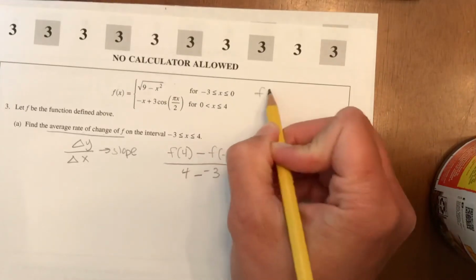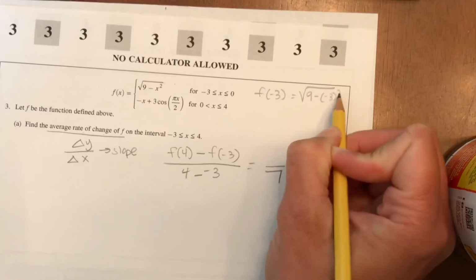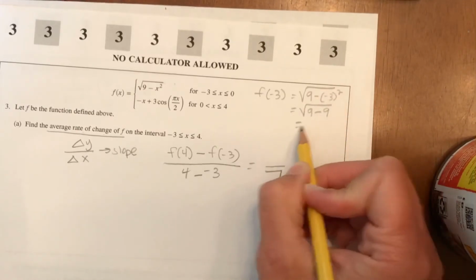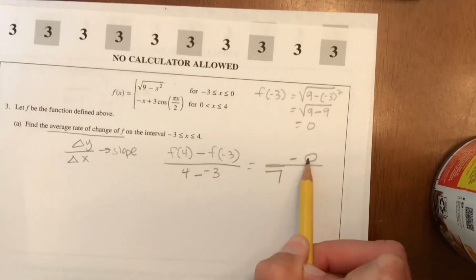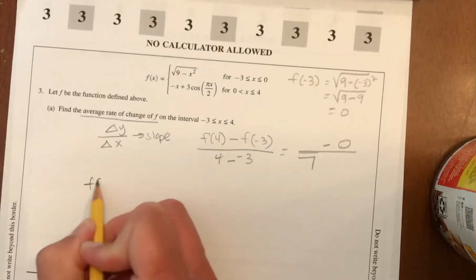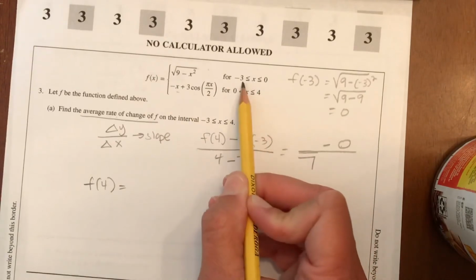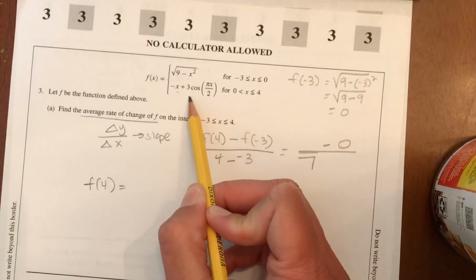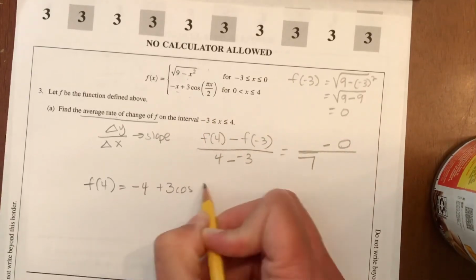So I'll go up here for f of -3, it's just the square root of 9 minus (-3) squared. -3 squared is 9, so we get a 0. So f of -3 was 0. I'm running out of room here, so I'll go over here, f of 4. Plugging it in here. Now notice how I had to switch functions. -3 is in the first piece, but 4 is in the second piece of this piecewise function. So I use this piece to substitute.